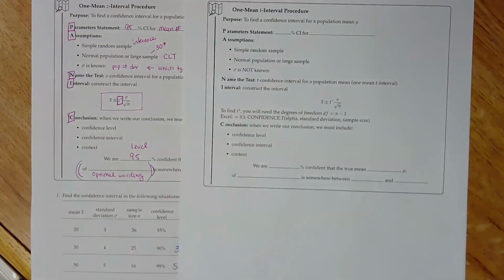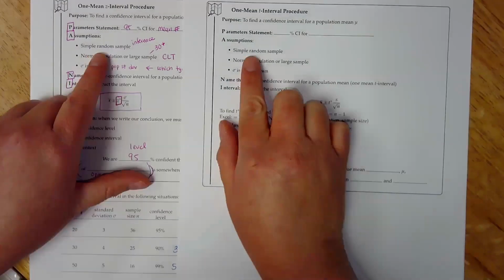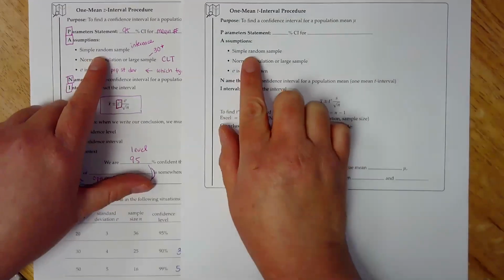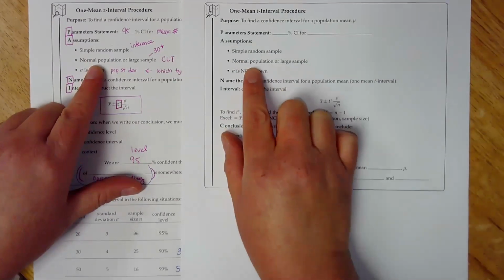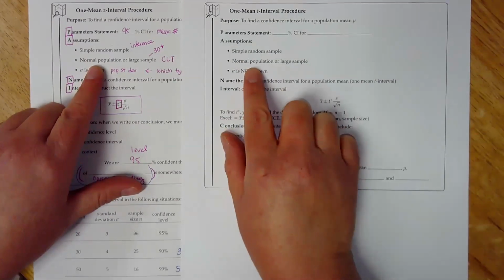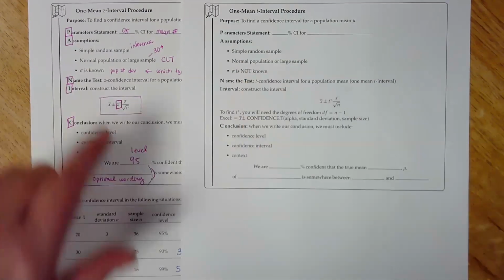Our assumptions are going to be really, really close. We still have the simple random sample that we need to get our statistical inference. We still have this requirement that we either have a normal population originally or we have a large enough sample, meaning 30 or more. And that allows us to use the central limit theorem. Now here's where the difference is.